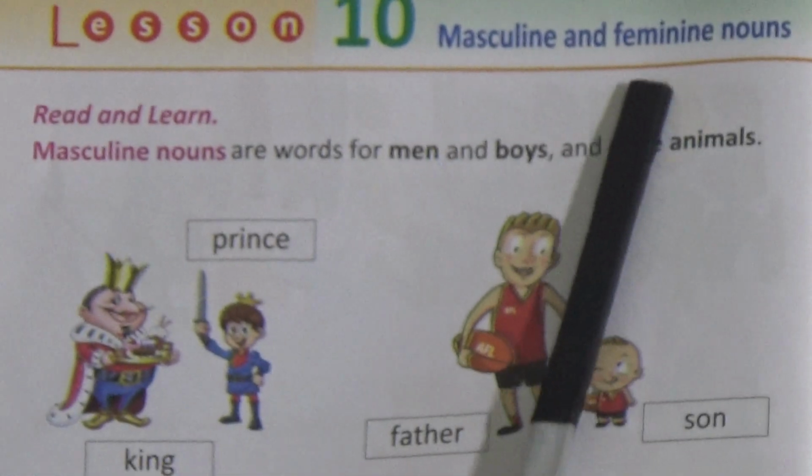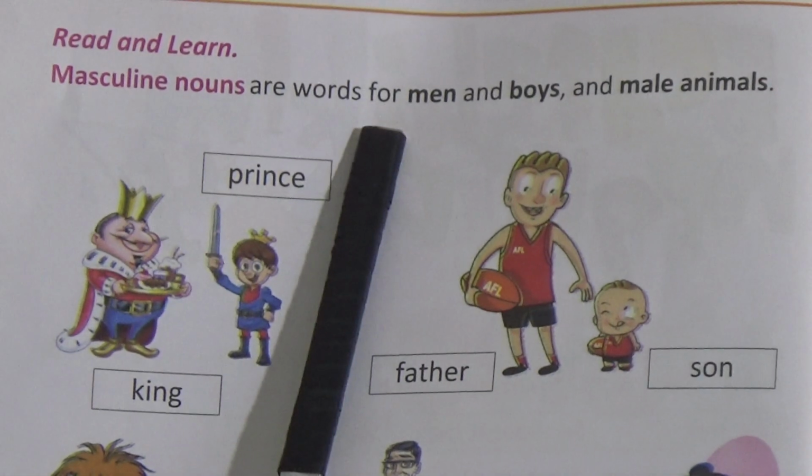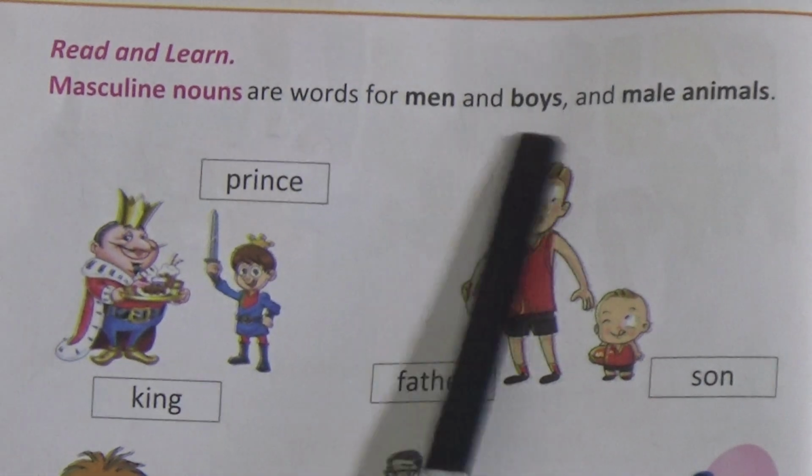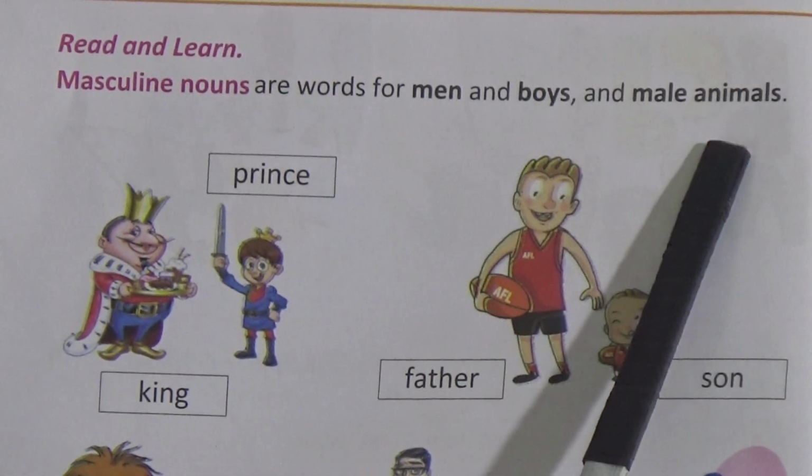Let's go, my dear students, let's go to Lesson 10. Let's go and read Lesson 10. Lesson 10, page number 70, masculine and feminine nouns. So read and learn. Masculine nouns are words for men and boys and male animals. So masculine nouns are for men and boys and male animals.